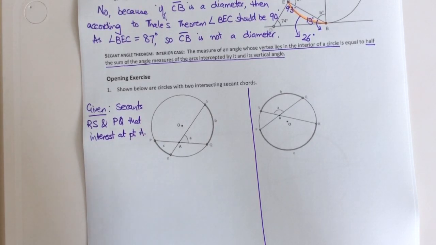They are chords, but chords are just special secants. That's the only difference. They're a special kind of secant. And both RS and PQ are not diameters of the circle, because none of them is passing through the center.